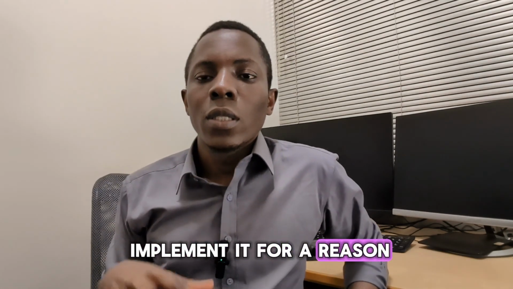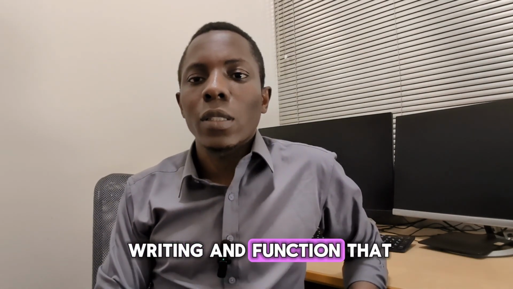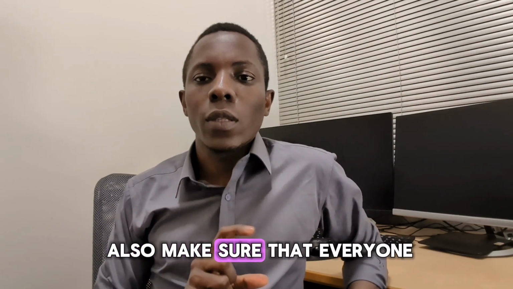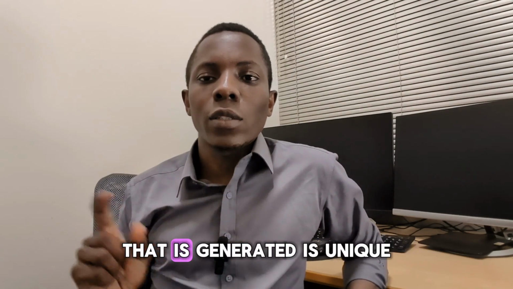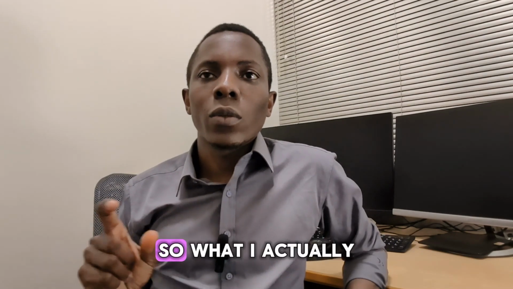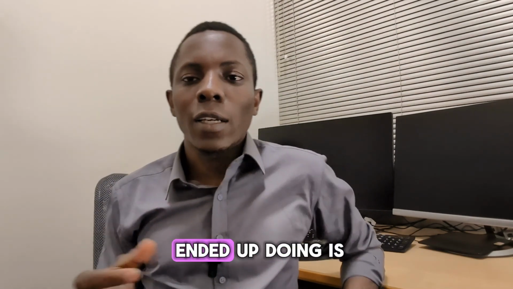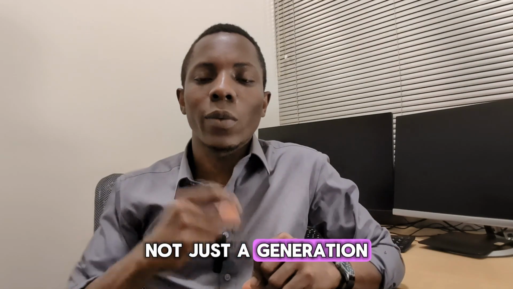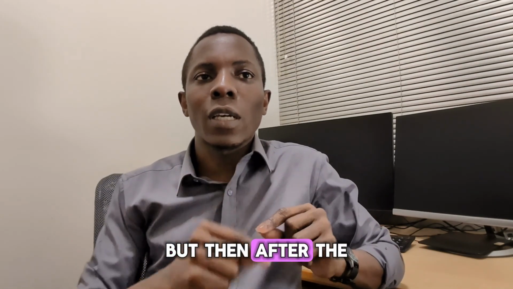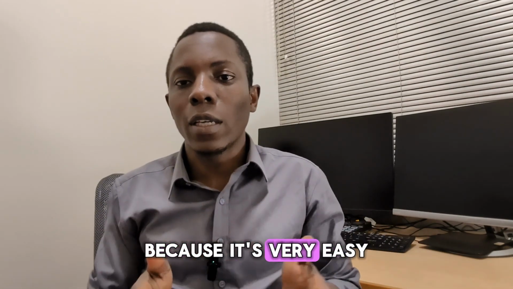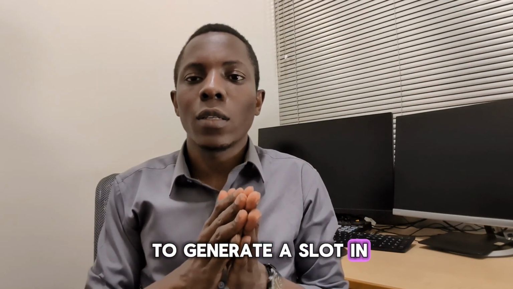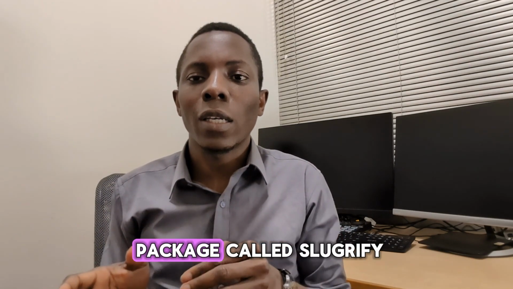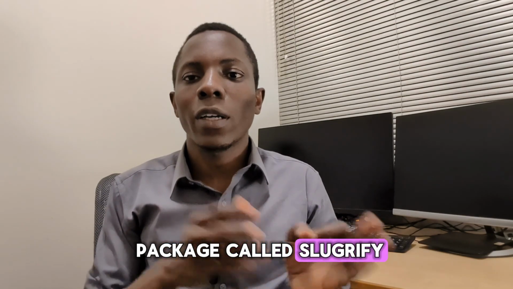For that reason, today I focused on writing a function that will do that, but I also have to make sure that every one that is generated is unique. So what I ended up doing is not just the generation, because it's very easy to generate a slug; we have an npm package called Slugify.